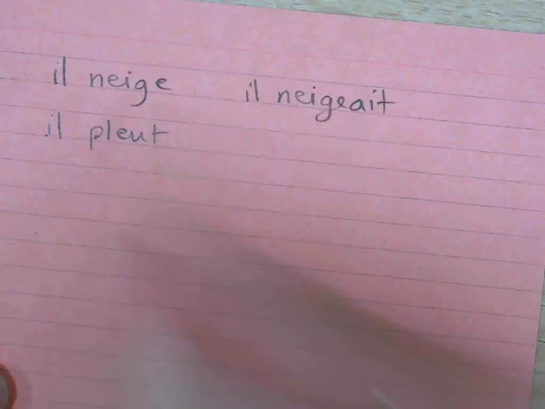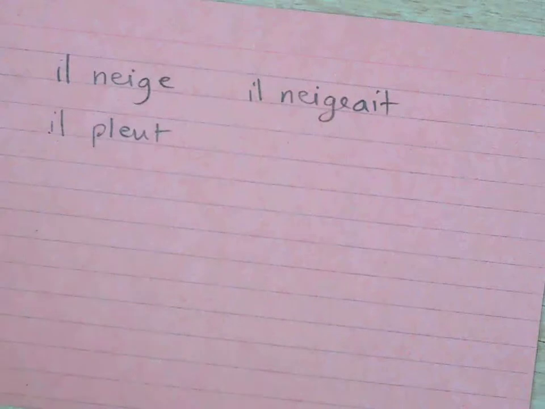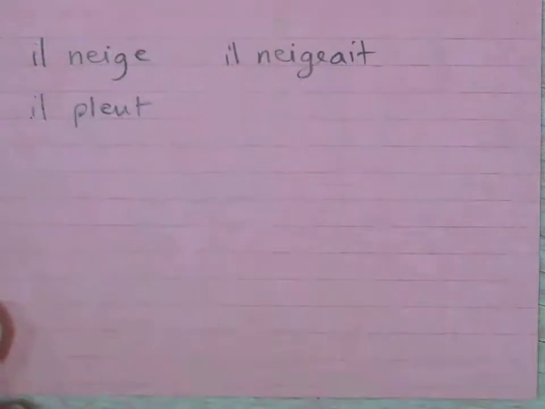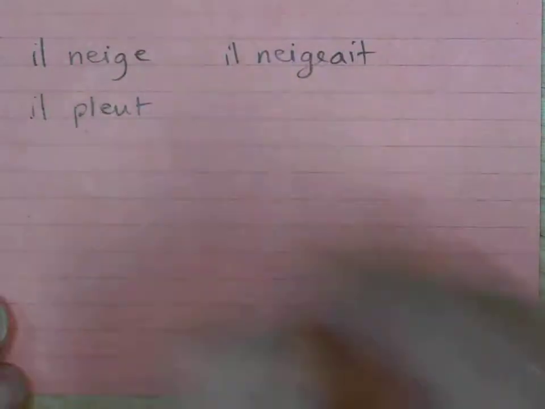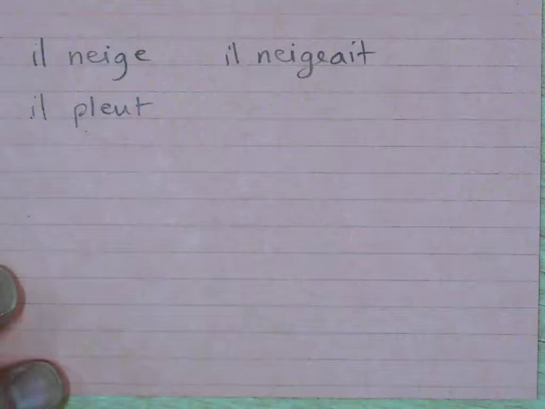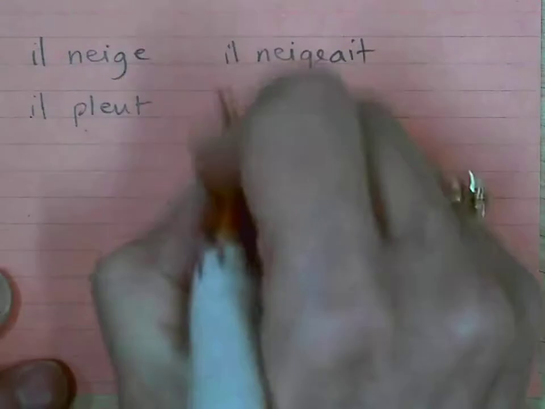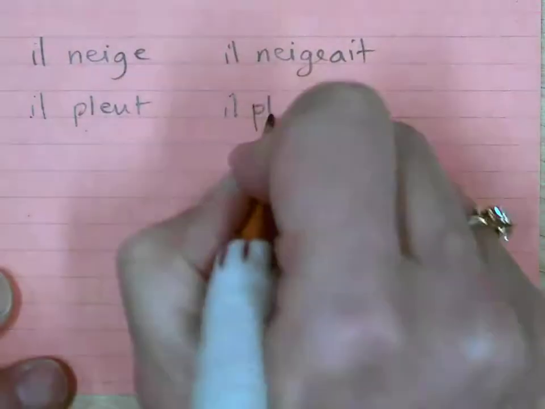Because we don't normally use weather with the pronoun nous, we wouldn't say we snow, or we are snowing. We wouldn't say we are raining. These are just used with il. And so you just kind of have to learn these because there's no new form to take off the ons that I know of anyway. So this one is il pleuvait. I want to make sure I'm spelling it right. Yep.